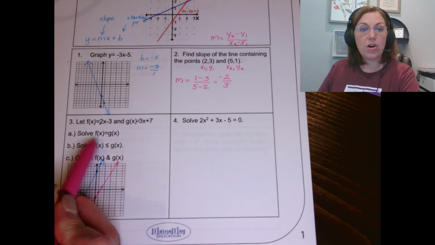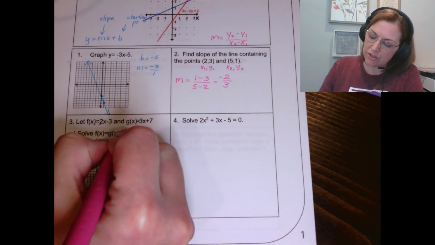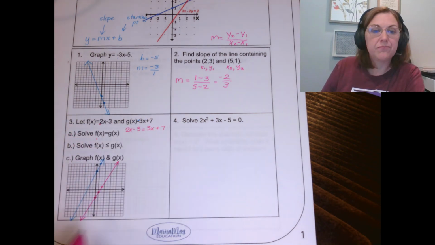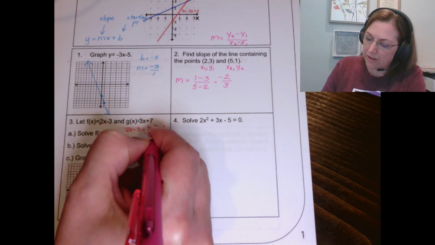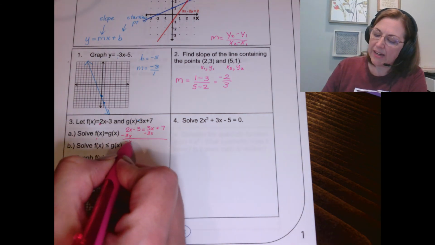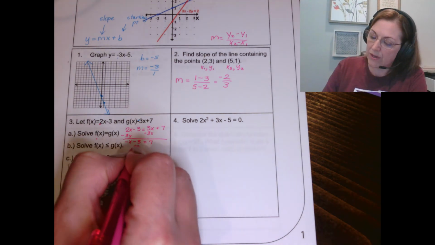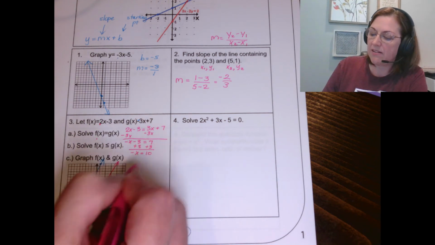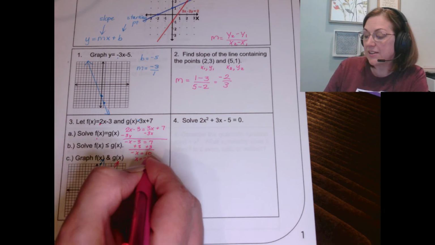Let's go ahead and solve in part A. We're going to actually just set these equal to each other. 2x minus 3 equals 3x plus 7. Okay, let's get all the x's on one side. So I'm going to subtract 3x from both sides. That leaves me with -x minus 3 equals 7. Then I'm going to add 3 to both sides. That gives me negative x equals 10. And then I can multiply both sides by a negative 1. That gives me x equals negative 10.